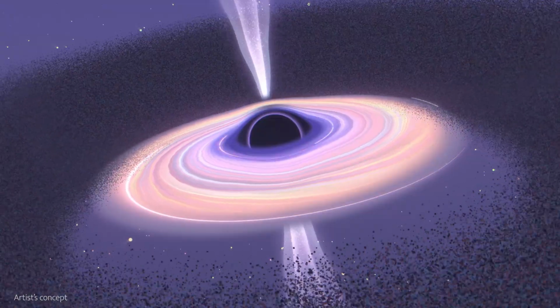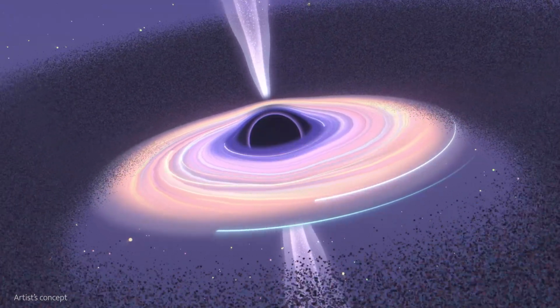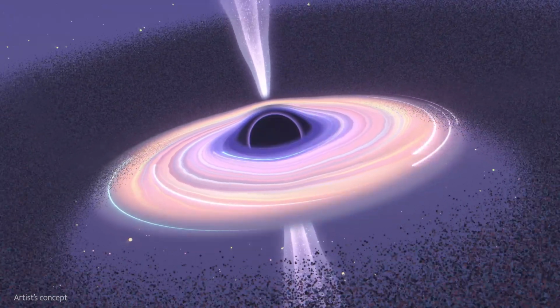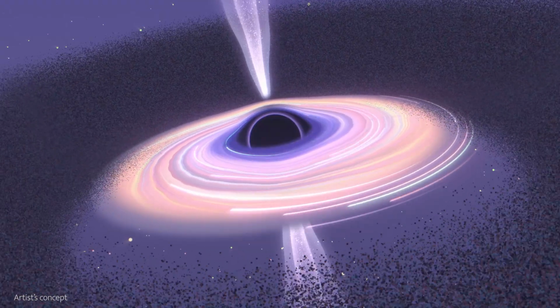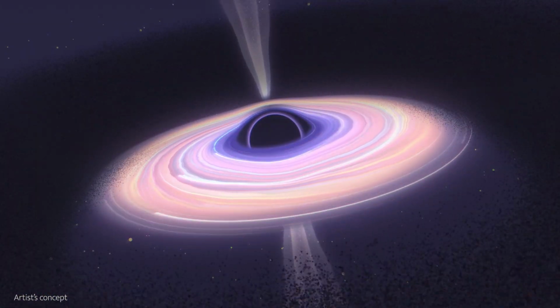Enough talking about this environment like it's all uniform. We need a lesson in AGN anatomy. An AGN can have several different structures. The brightest feature is the accretion disk.